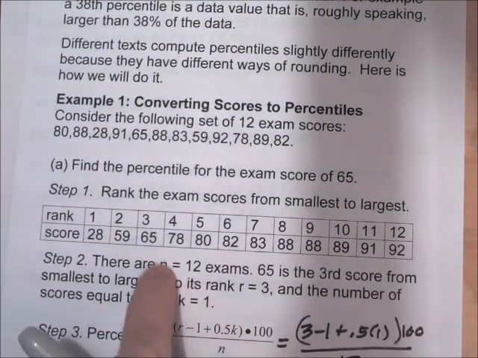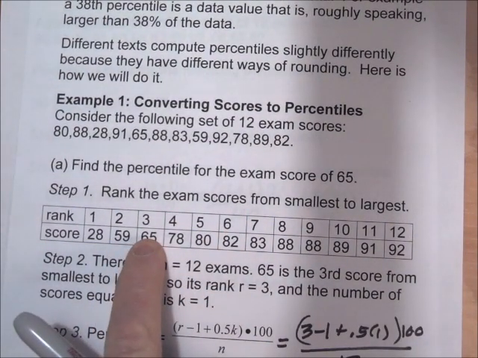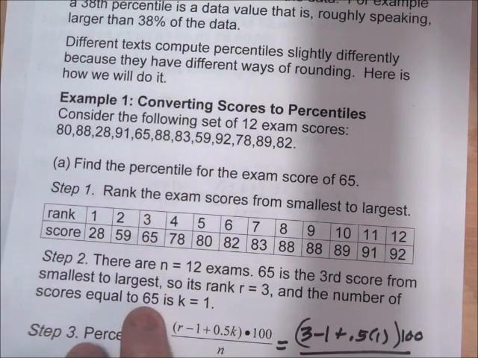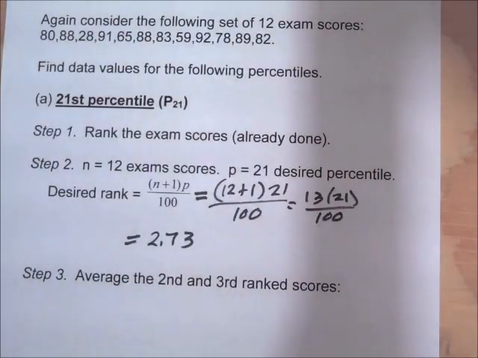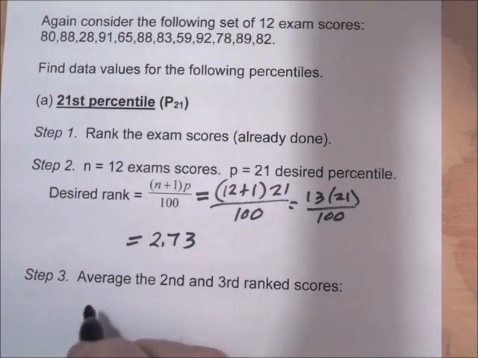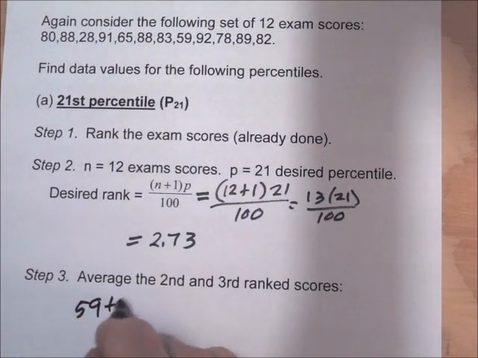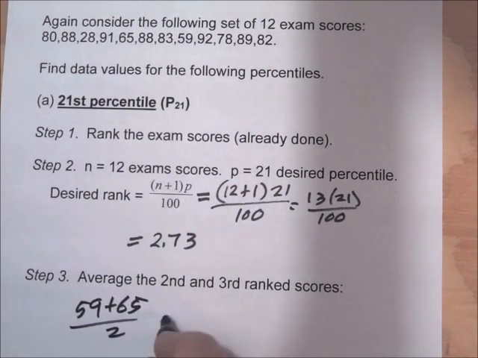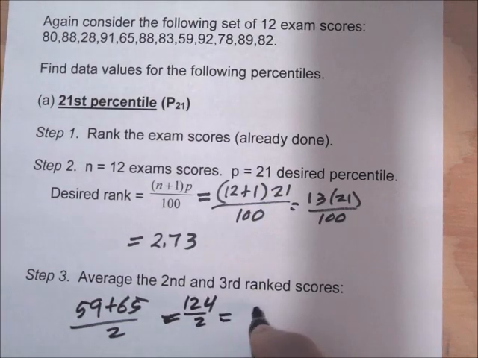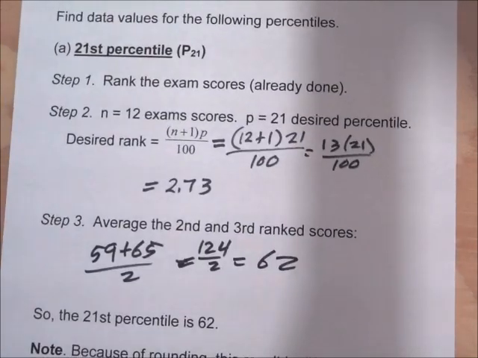So the second ranked score would be 59. The third ranked score is 65. So we want the average of 59 and 65. So it's going to be 59 plus 65 divided by 2. 5 and 9 is 14. Carry the 1. 1 and 5 is 6. 12 divided by 2. 62. So the 21st percentile is 62.